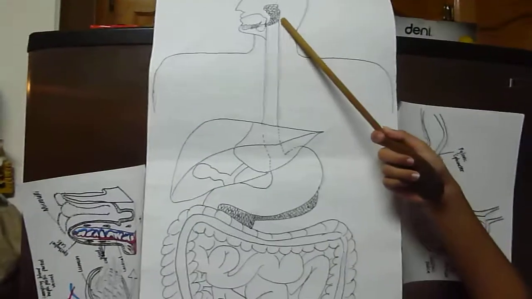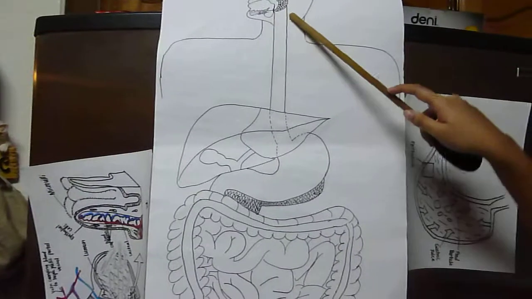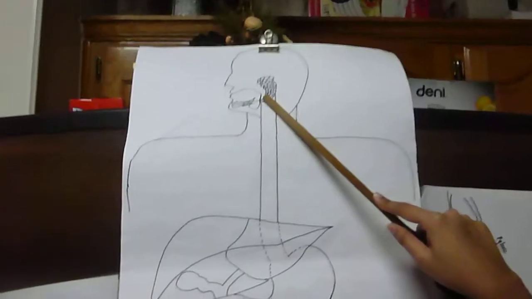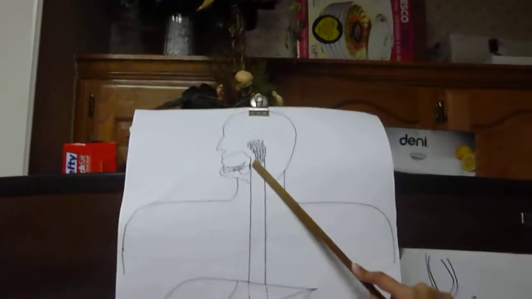Ready? When a food particle enters the mouth, mechanical digestion begins as the food is broken up into pieces. The food in the oral cavity causes salivary glands to release saliva. The chewed up food is called bolus. In saliva, there is mucin, which lubricates the mouth so it's easier to swallow. Chemical digestion also begins here because saliva contains an enzyme called salivary amylase.